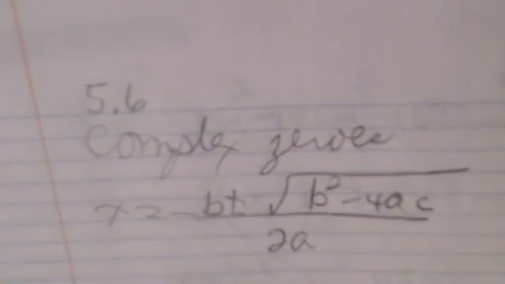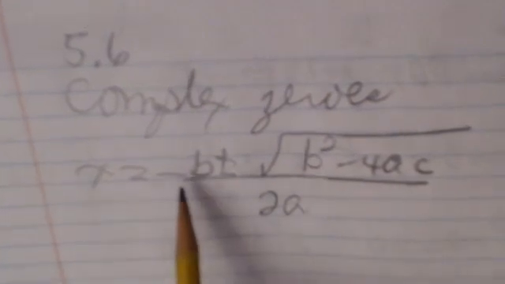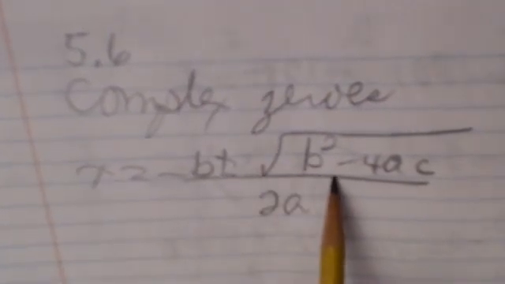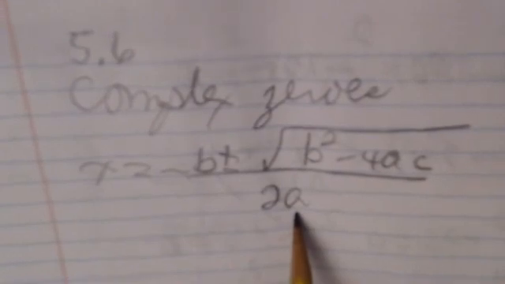Okay, complex zeros. I want you to back up and let's go back to something that we had the second class. Our old friend, the quadratic formula. Look at this. It says minus b plus or minus the square root of b squared minus 4ac. Okay, complex numbers are numbers in the form of a plus bi.